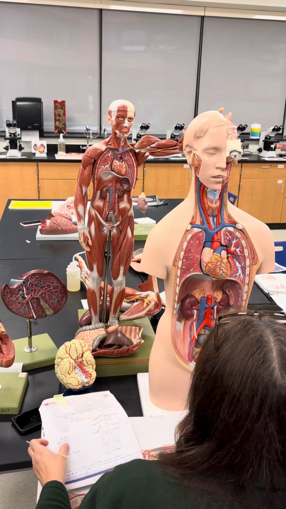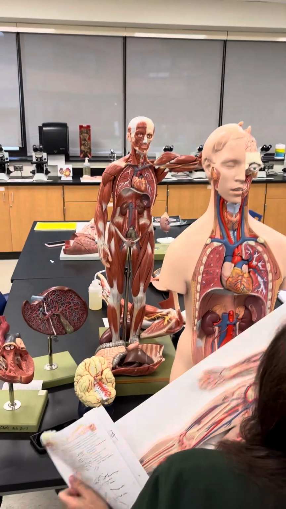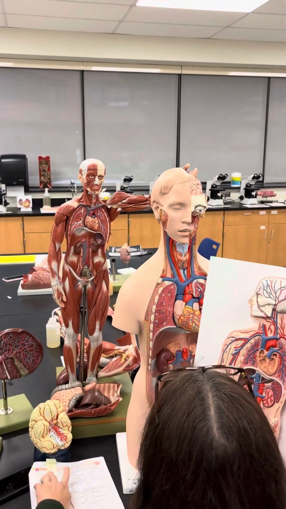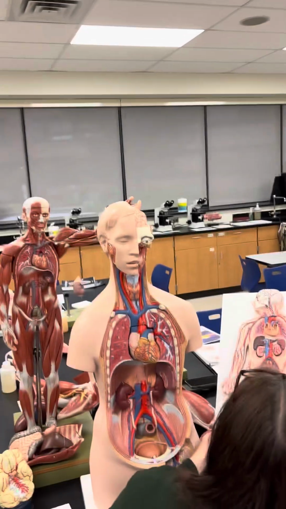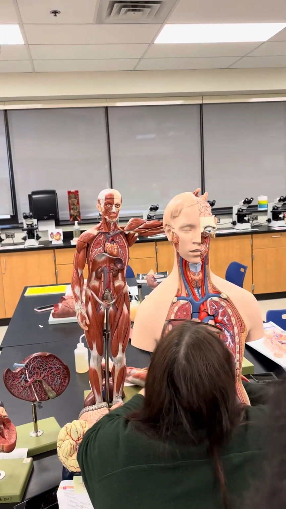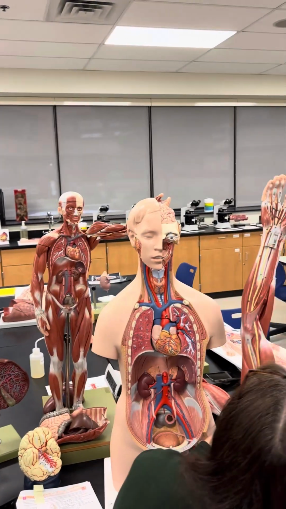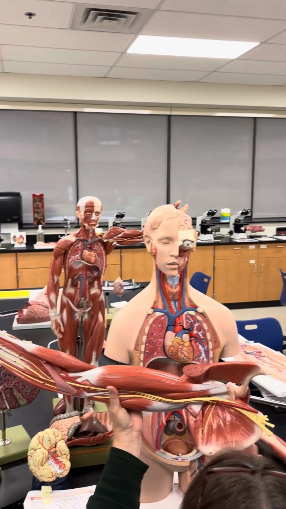Let's turn our attention to arms and legs. I'm going to put this down. There's only one other artery on this one, or vessel on this one, that I want to point out later. Otherwise, I hate that model. Okay, here we go. Let's take a look at the arm here.